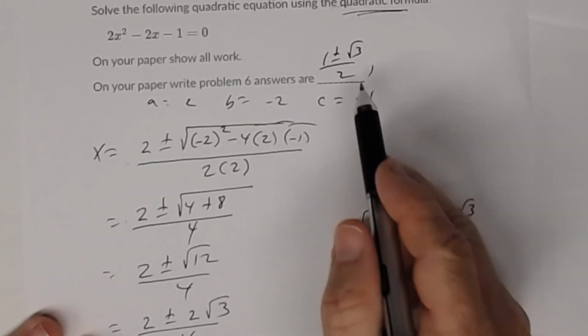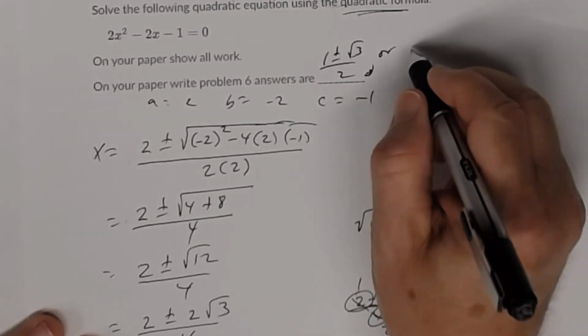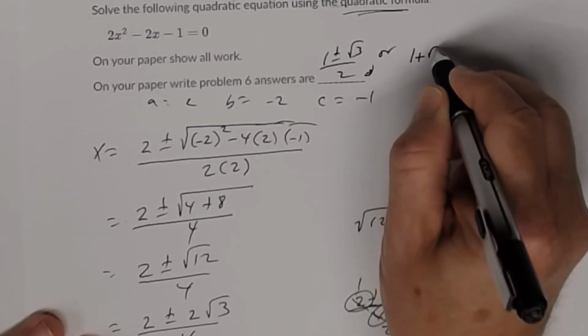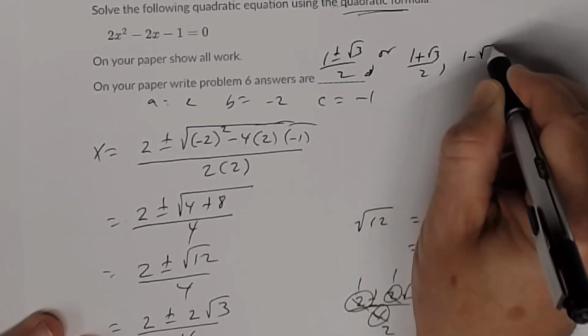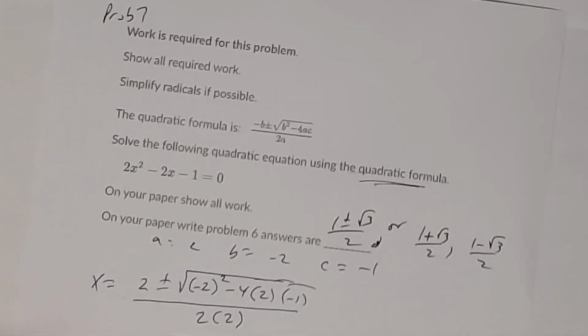And again, if you wanted to, you could rewrite it as 2 separate solutions instead of this compact form. So you could have said 1 plus the square root of 3 divided by 2, comma, 1 minus the square root of 3 divided by 2. And so that was it. That was the problems on that quiz.